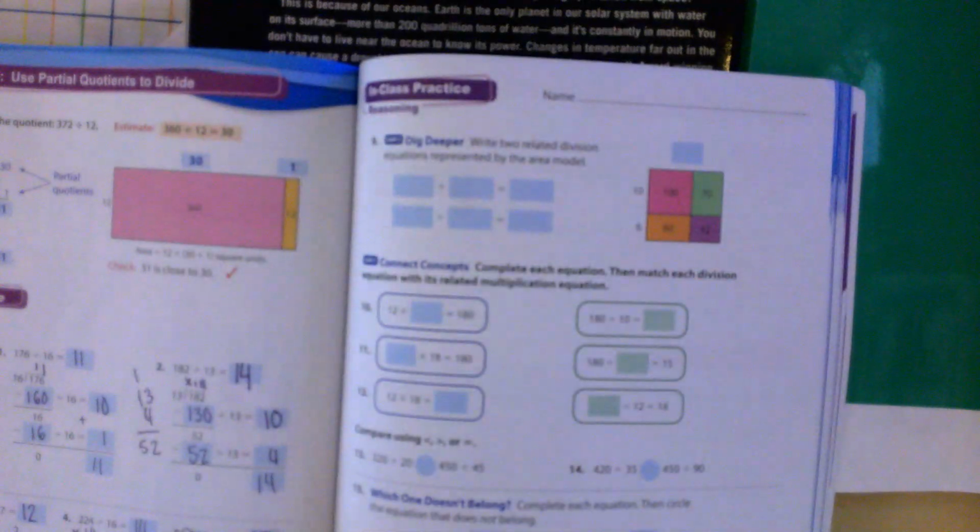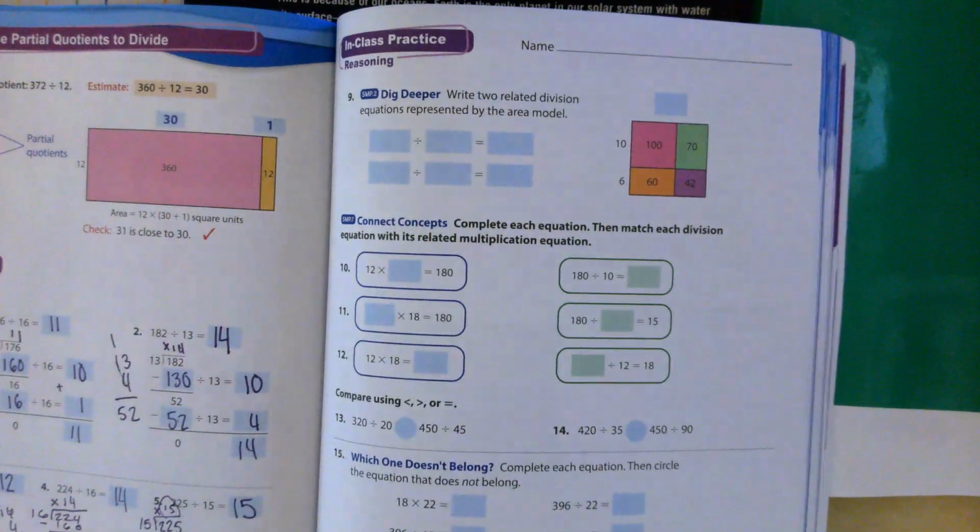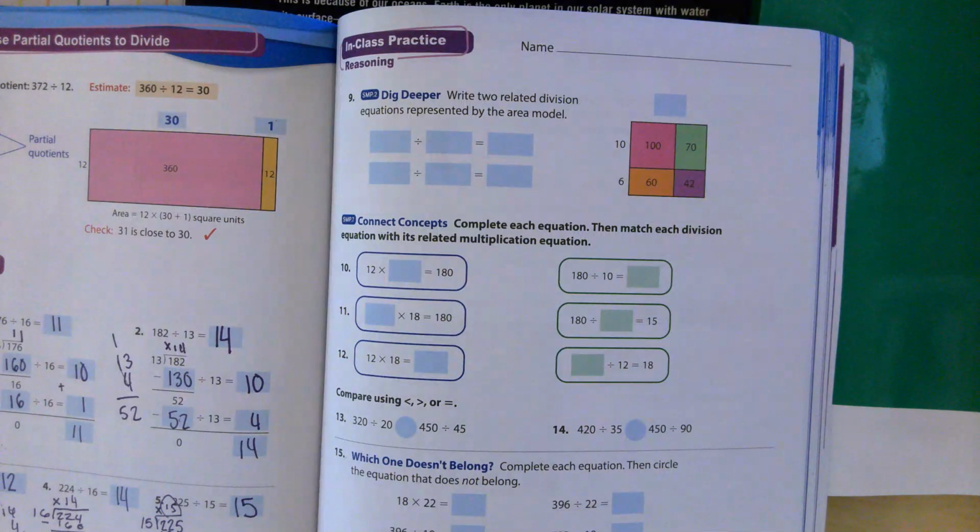Okay, we are going to go up to number 10. 12 times what equals 180? Easton, what do you think it is? I think it is 10. You think it's 10? 12 times 10 is 180? No. Oh. I think we should try 16. Should we try 16?